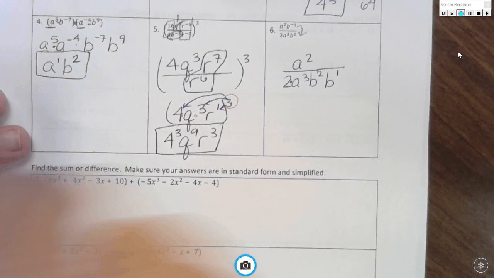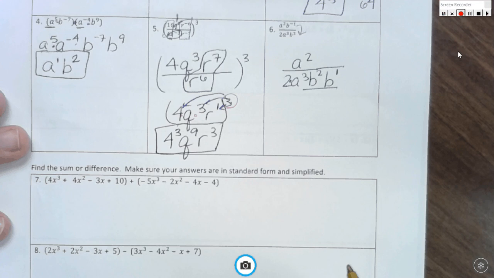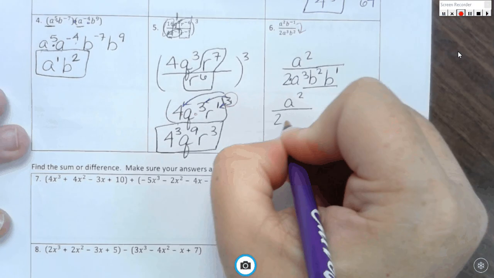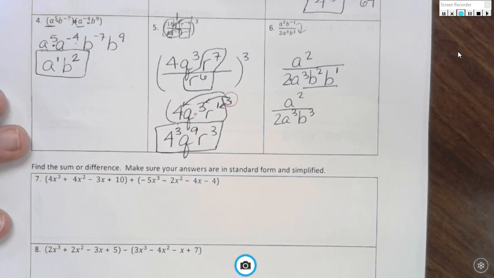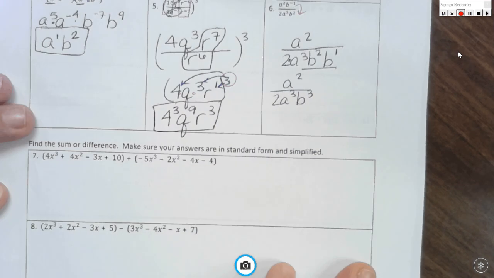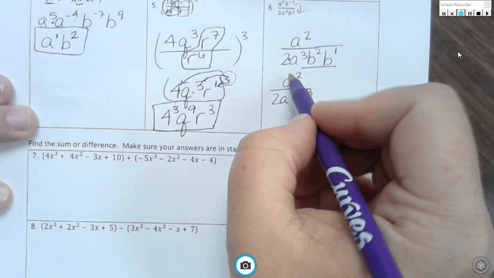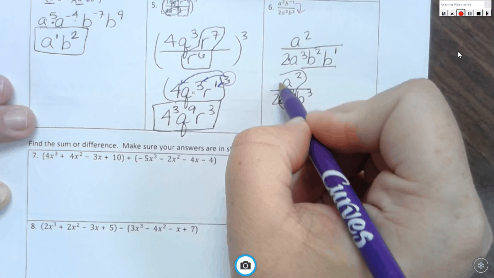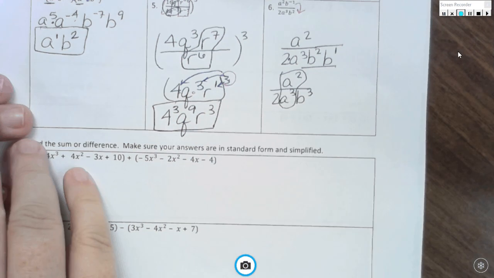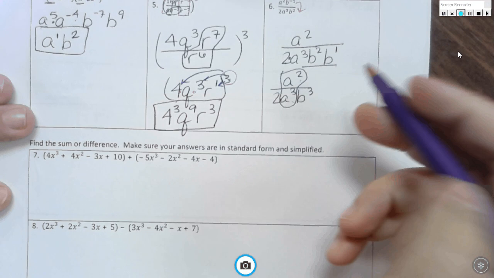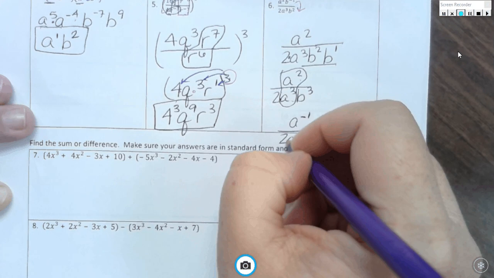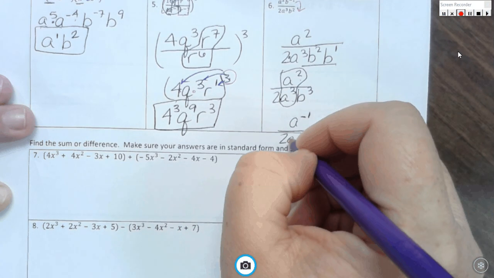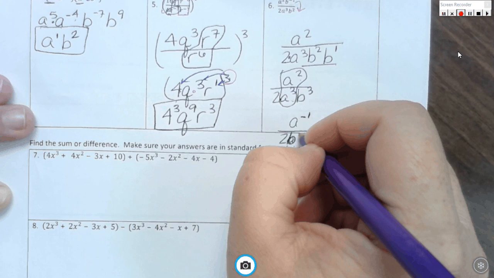All right, on the bottom I see 2 B's. I'm going to go ahead and combine those. I get 2A cubed B cubed because I'm adding since they have the same base. I should have given you a little more room here. I do apologize for that. So now let's look at my A's. I have 2 A's up top and 3 in the bottom. So if I subtract, 2 minus 3 is -1. Oh, and that A is gone. So this just becomes 2B to the third.